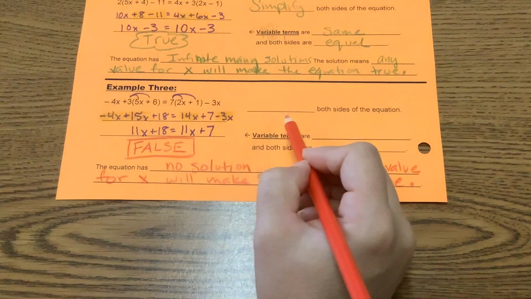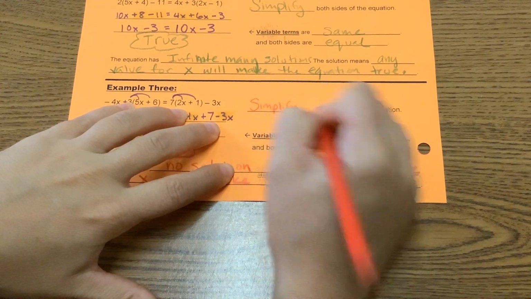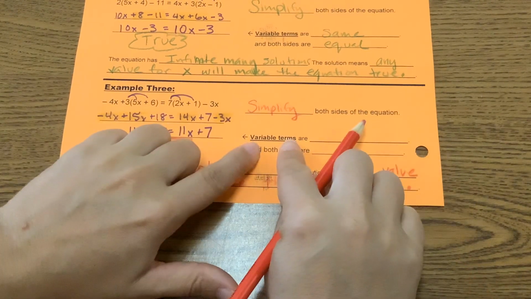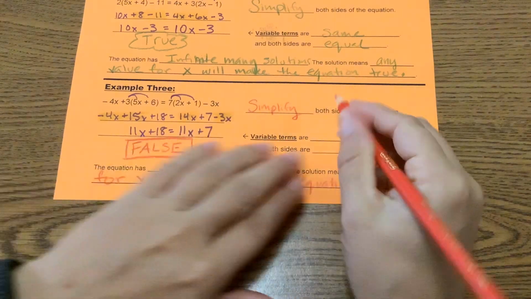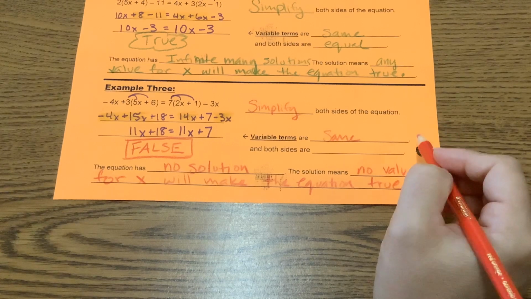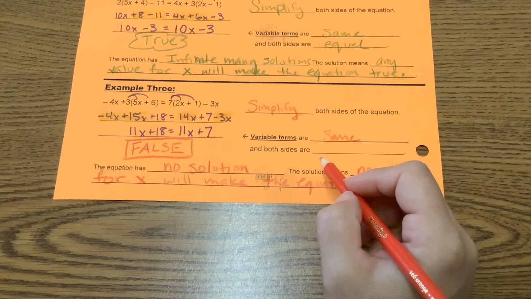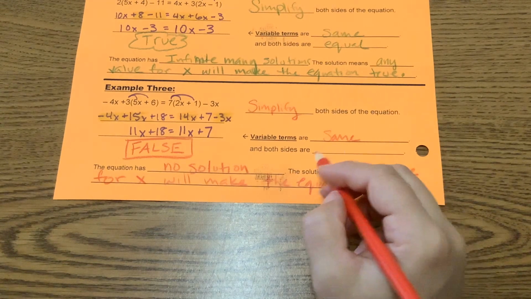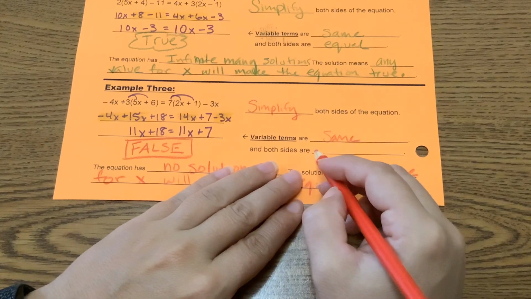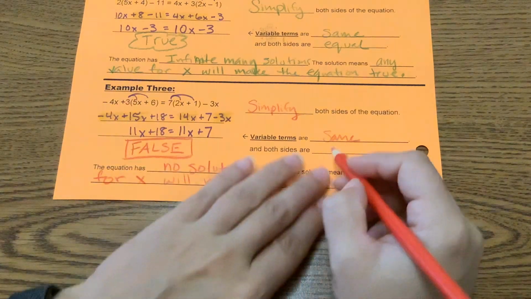Okay, so what do we do to start? We simplified both sides. The variable terms are the same or different? The variables were the same. So the only time you're going to get no solution or infinitely many solutions is if the variables are the same. What determines whether it's no solution or infinite solutions is going to be the constants. When the constants are equal, it's infinite. But when they're not equal, it's no solution.